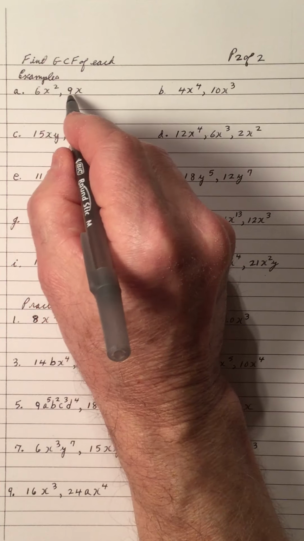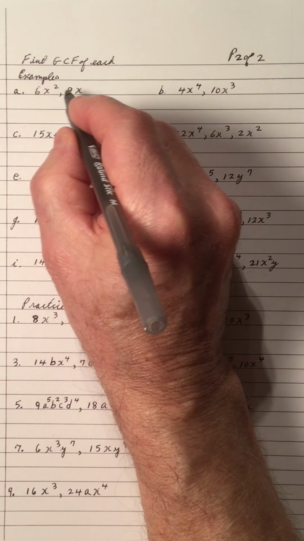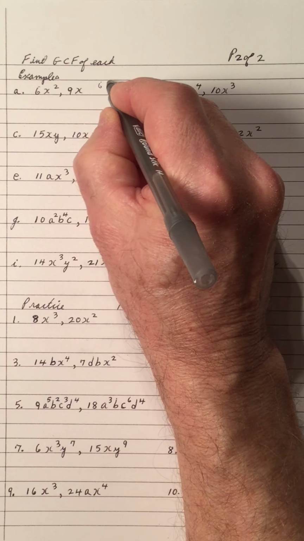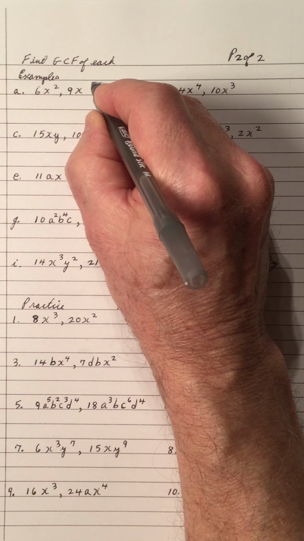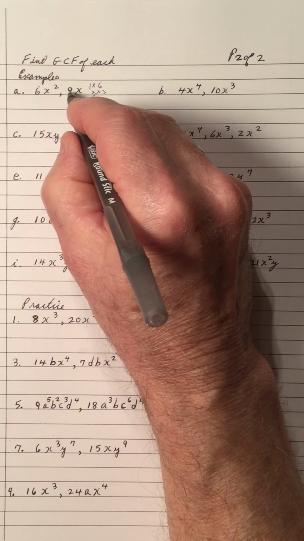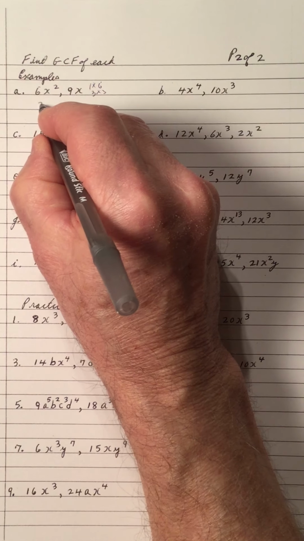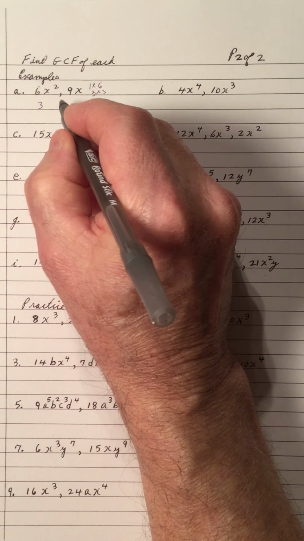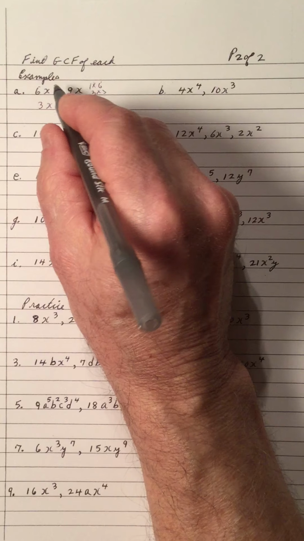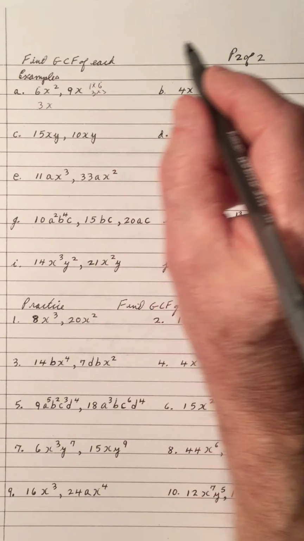So in these two terms, we have 6 and 9. 6 is the smallest number, so the factors of 6 are 1 times 6 and 3 times 3. 6 is not a factor of 9, but 3 is. So 3 is the numerical GCF, and we have x common, and we pick the smallest exponent. So there's the GCF of both of these.